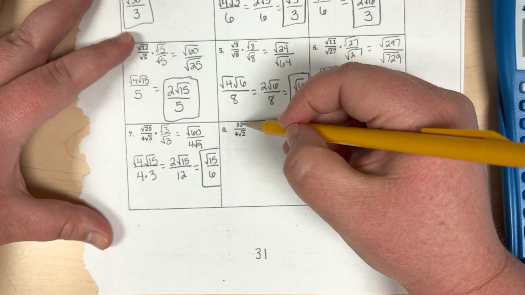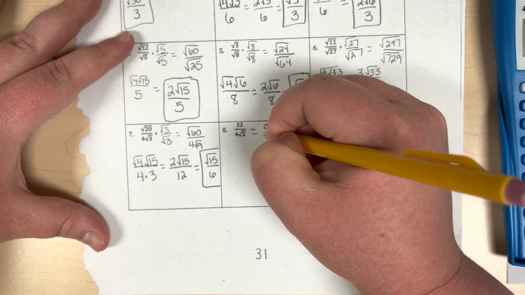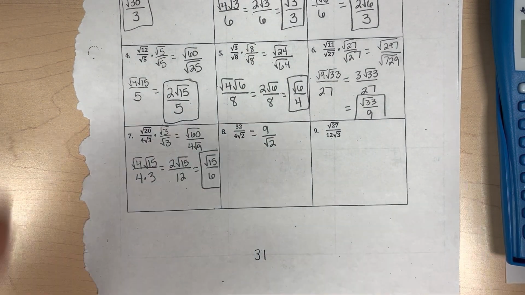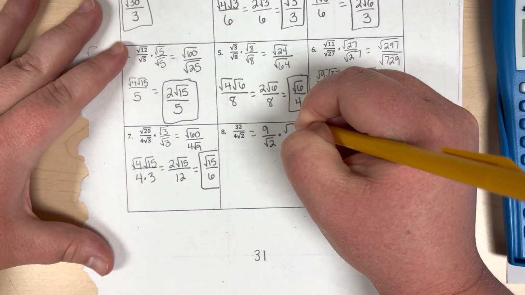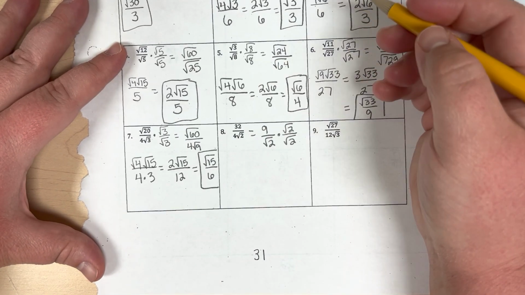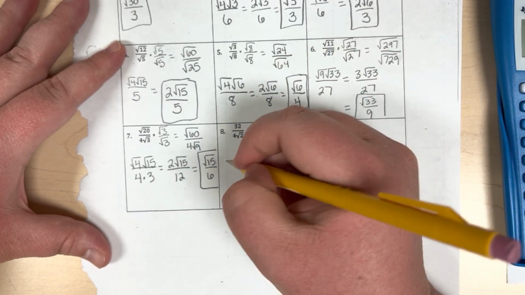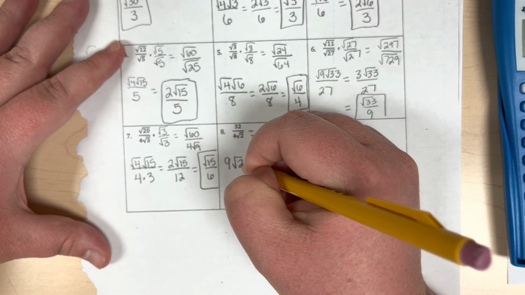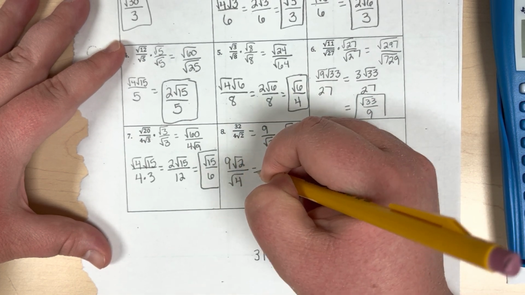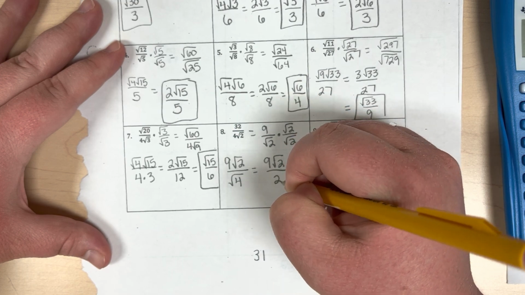All right, next one. 32 over 4 does simplify. So I'm going to get 9 on the top and radical 2 on the bottom. 2 is not a perfect square, so we're going to go ahead and multiply by radical 2 on the top and on the bottom. Now remember, the 9 is not in a radical, so you can't actually multiply it with the 2. So we're going to get 9 radical 2 over radical 2 times radical 2 is radical 4. And the square root of 4 is 2.